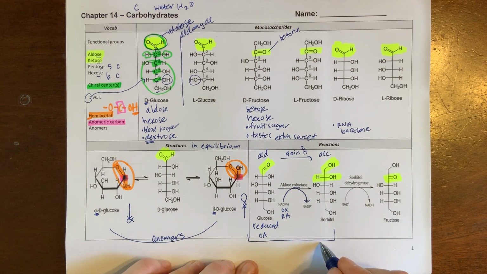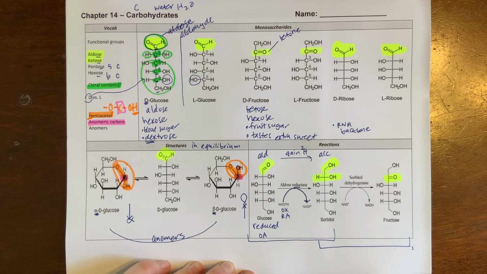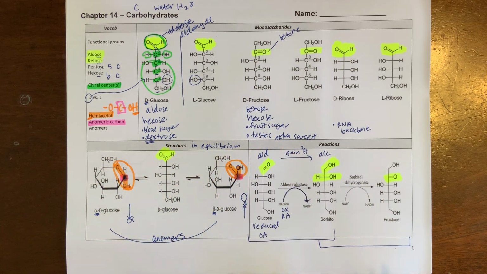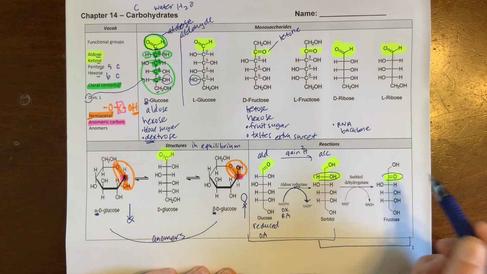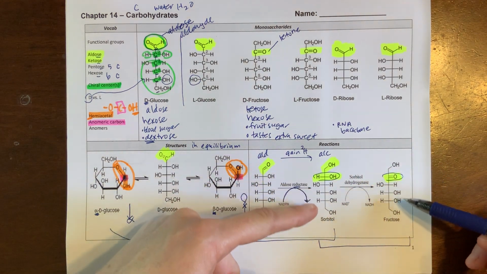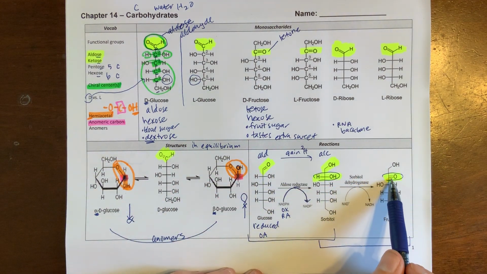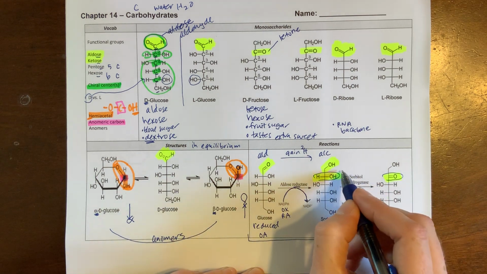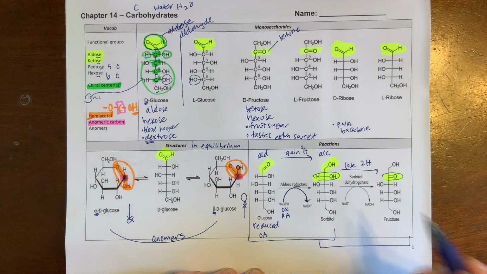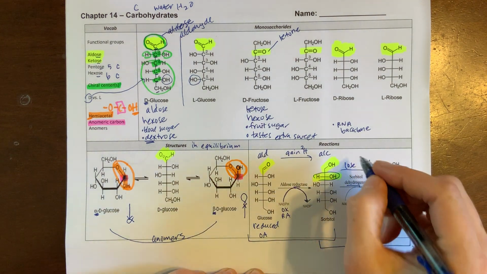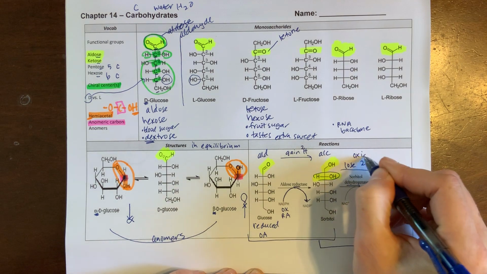Let's take a look at the second reaction, from sorbitol to fructose. Ignoring the rest, I notice that this alcohol becomes a ketone, and I want to double check that nothing else changes. That's my key change here. As I go from here to here, I lose 2 hydrogens, which the enzyme name tells you, dehydrogenase. When I lose 2 hydrogens, I'm thinking, okay, that's oxidation.